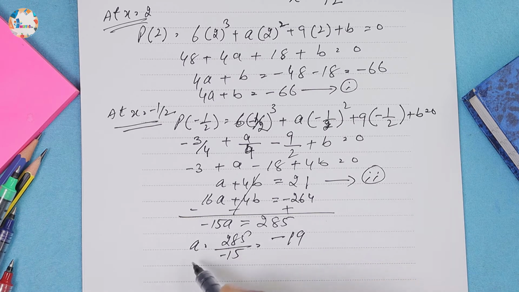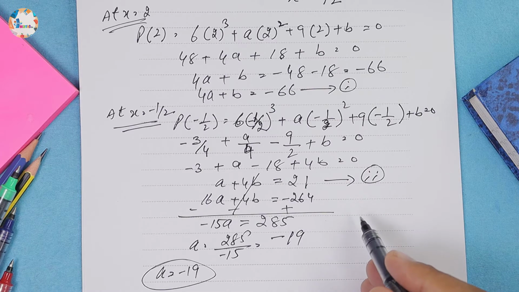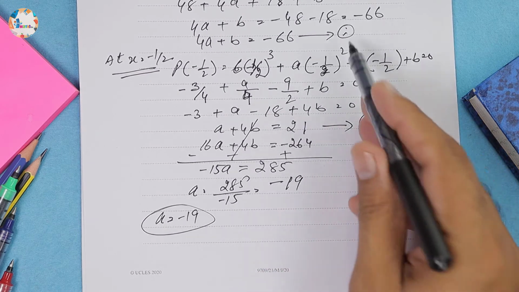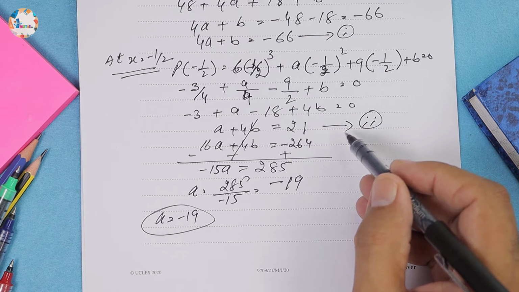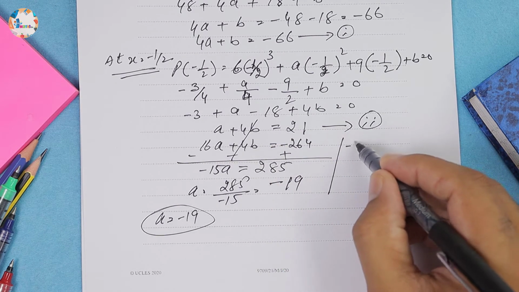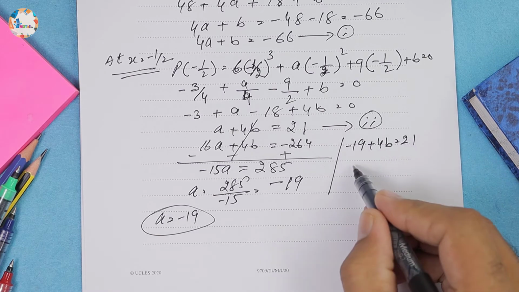So this is our a value. A is equal to minus 19. Now we can replace this a value in any of the original equations. I will be replacing it in this second equation. So minus 19 plus 4b is equal to 21.